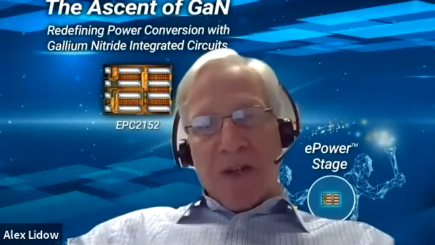So, you know, commercial GaN today is basically all GaN on silicon, and they're lateral devices. That means the electrons flow along the surface of the device. And it's extremely efficient because there is something called a two-dimensional electron gas, which has very, very high mobility compared to silicon or silicon carbide.